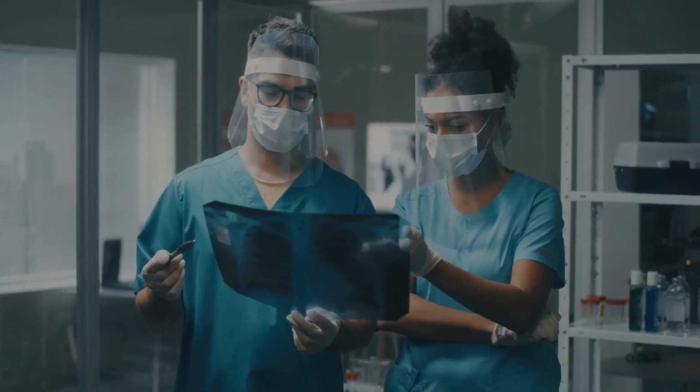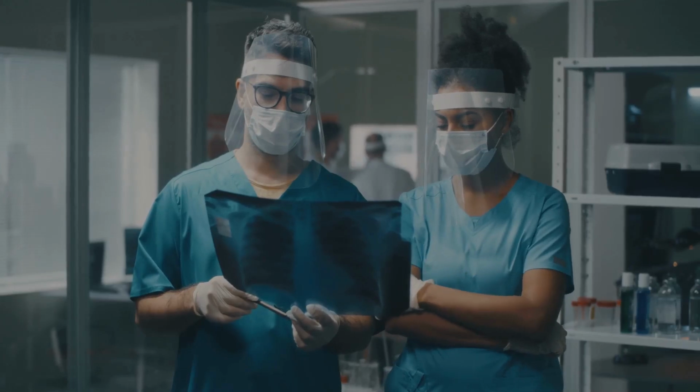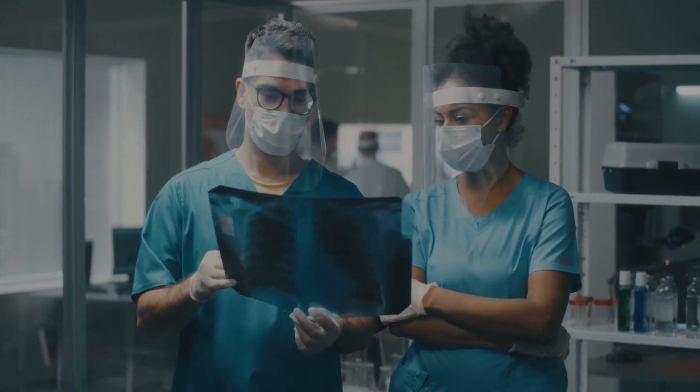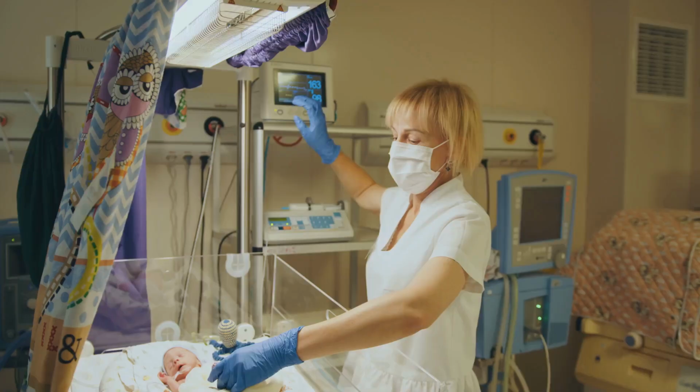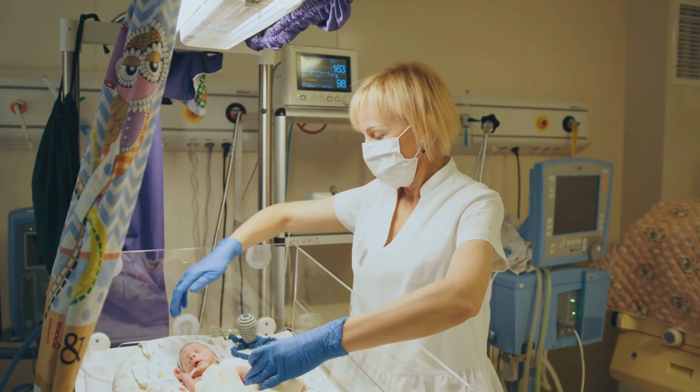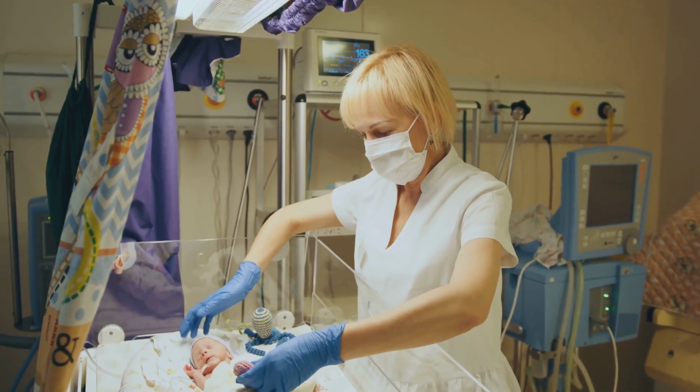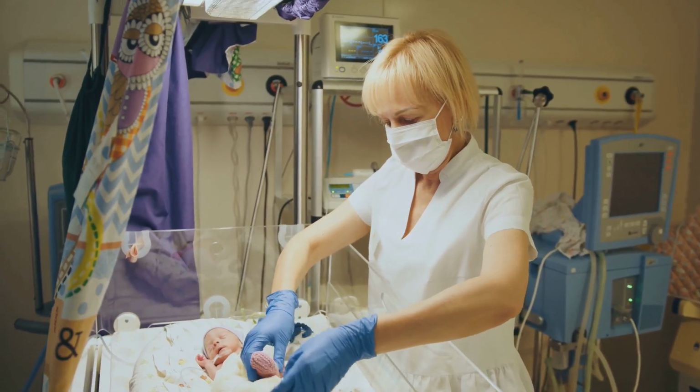Here are key strategies to consider. Conduct comprehensive risk assessments. Regularly evaluate the workplace to identify potential hazards. This involves analyzing work processes, equipment, and environments to detect risks before they result in incidents.